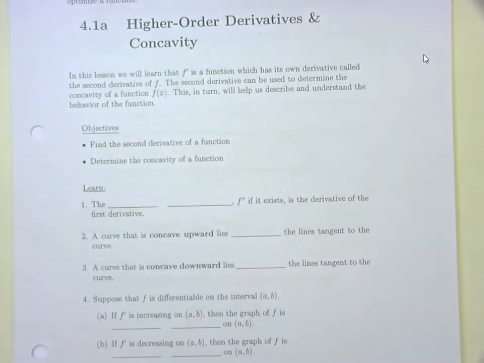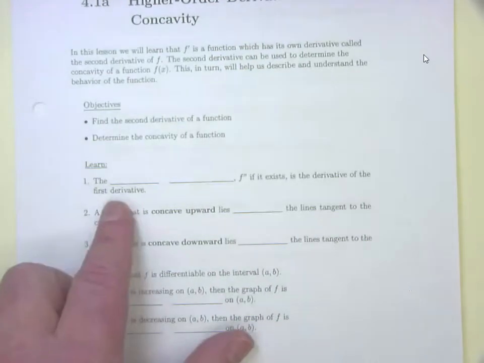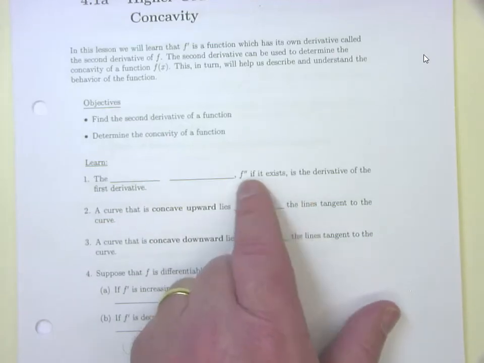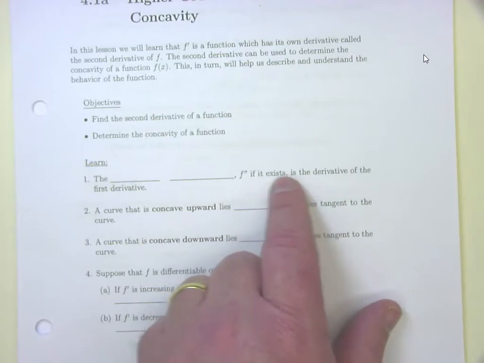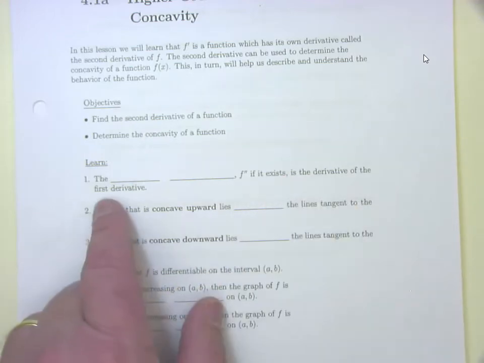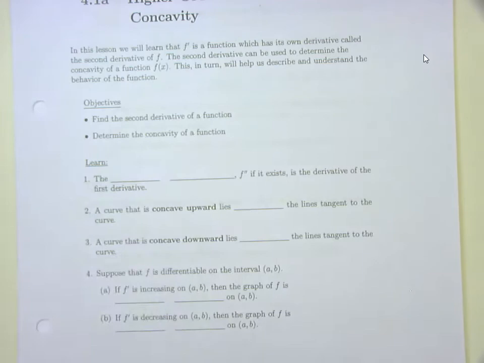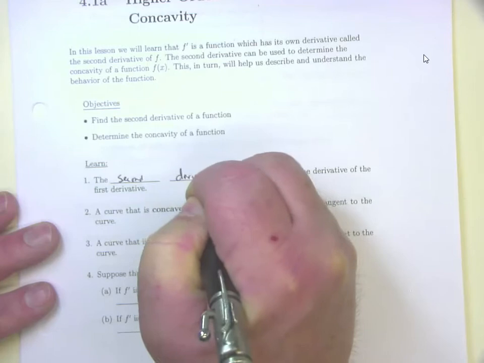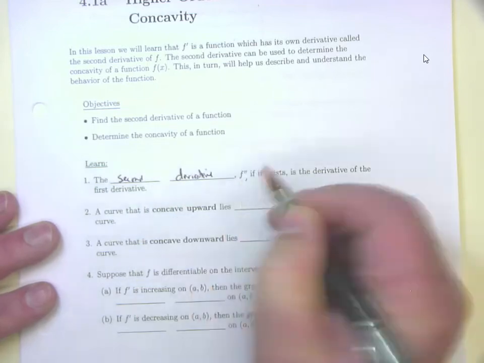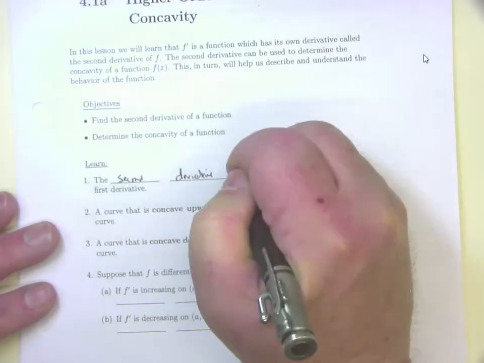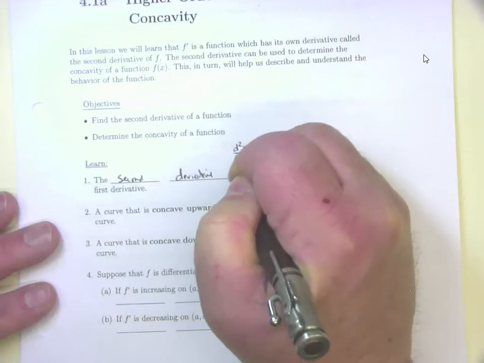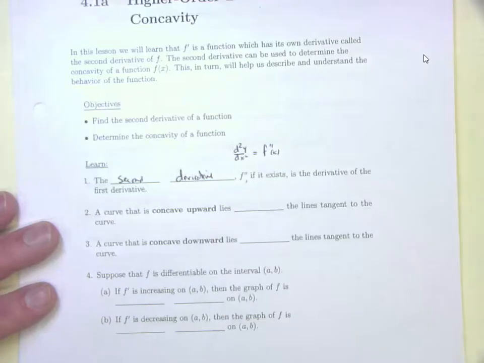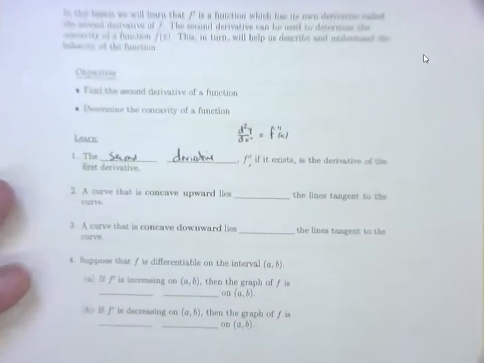All right. So, the second derivative, f double prime, if it exists, is the derivative of the first derivative. Well, in English, this is the second derivative. The second derivative, f double prime, also known as d squared y over dx squared to get that Leibniz notation, or f double prime of x. This is your second derivative, okay?